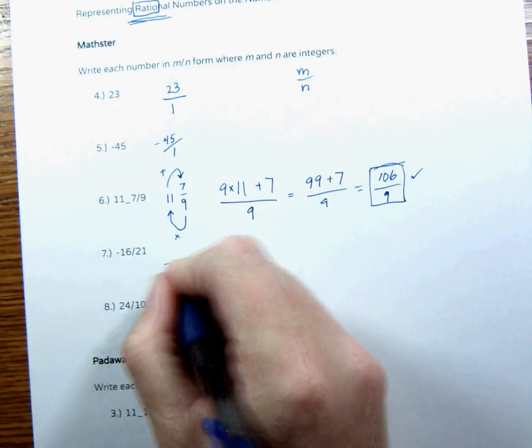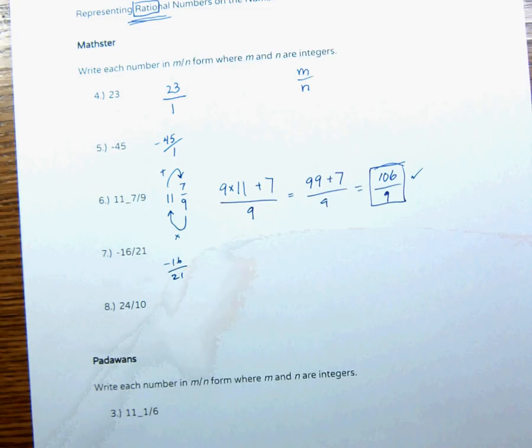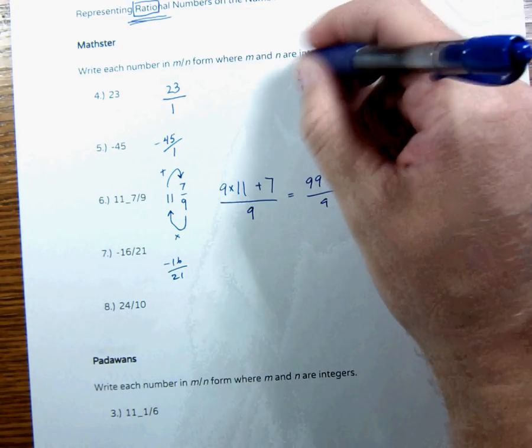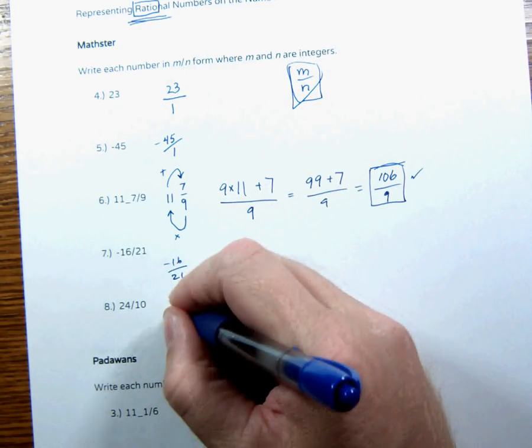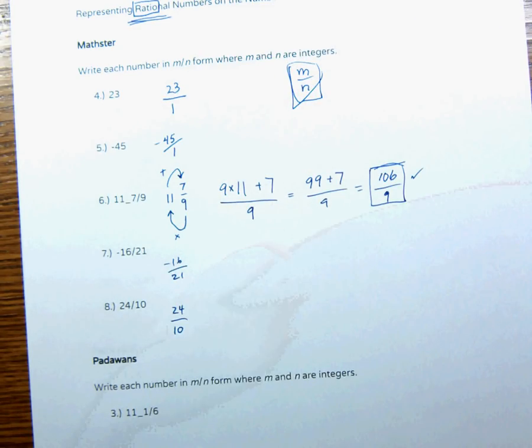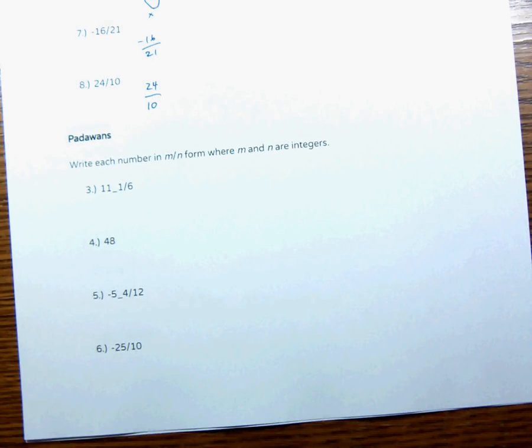This right here, negative 16 over 21, guess what? That is already in m over n form, so we're done. We don't have to do anything with that, just like 24 over 10. We don't have to do anything. So you can practice doing those right there.